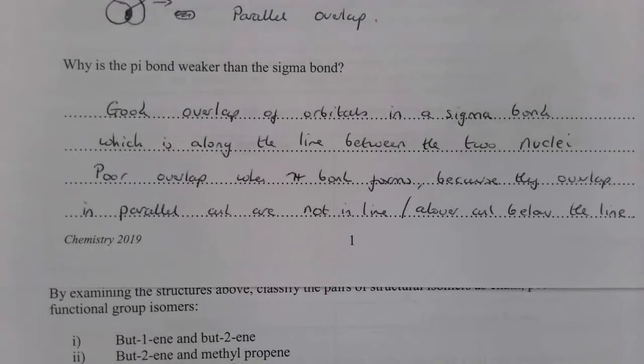So there's this good overlap of the orbitals in a sigma bond, and that sigma bond lies along an imaginary line between the two nuclei. Whereas because the pi bond forms from parallel overlap, that's a much poorer overlap, and they're not in line, they lie above and below the imaginary line between the two nuclei.